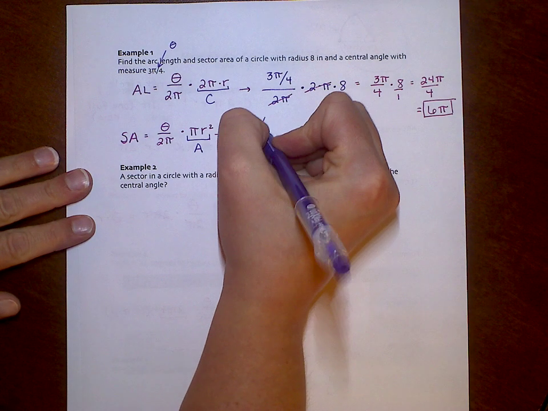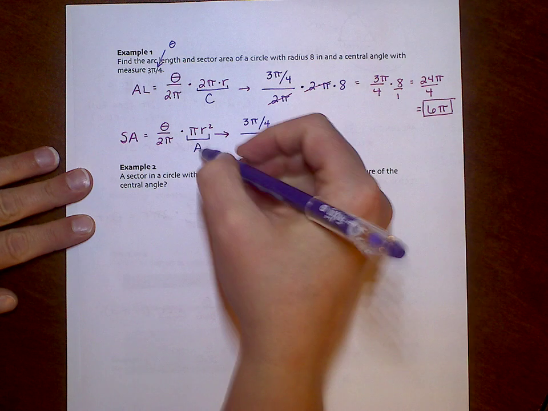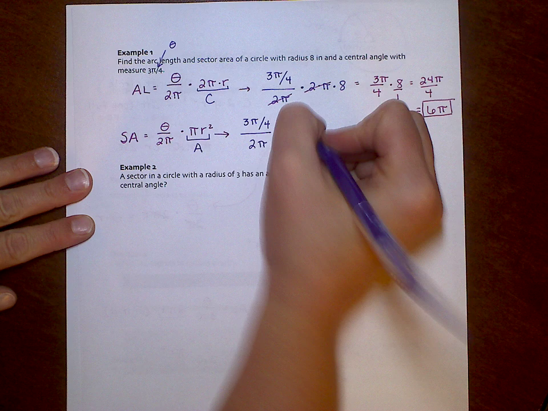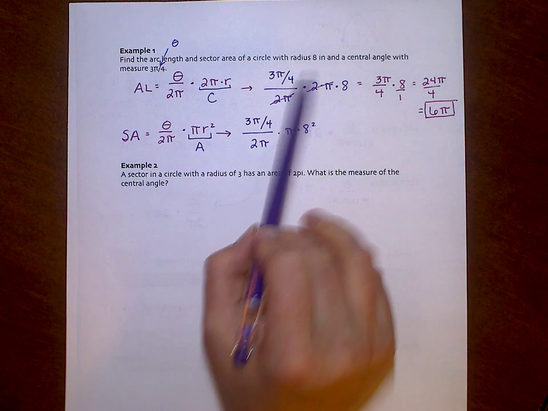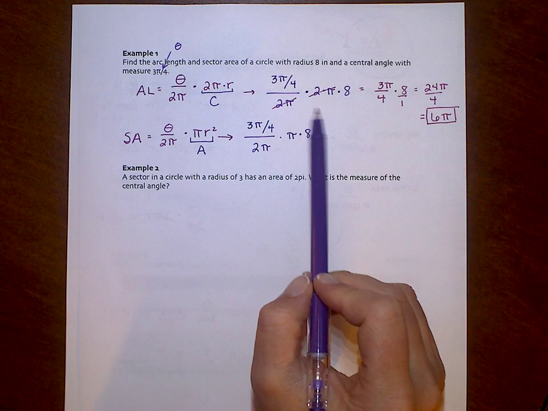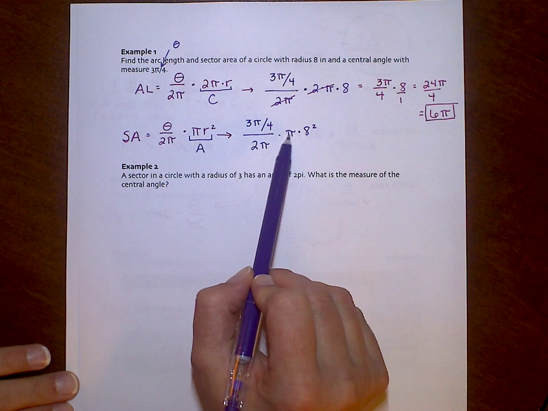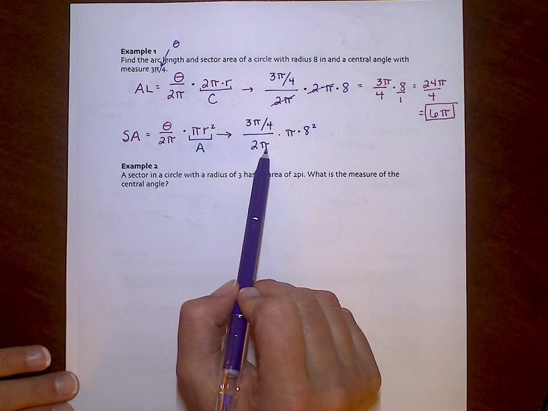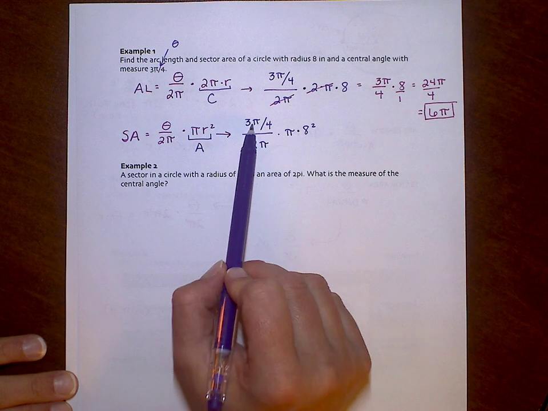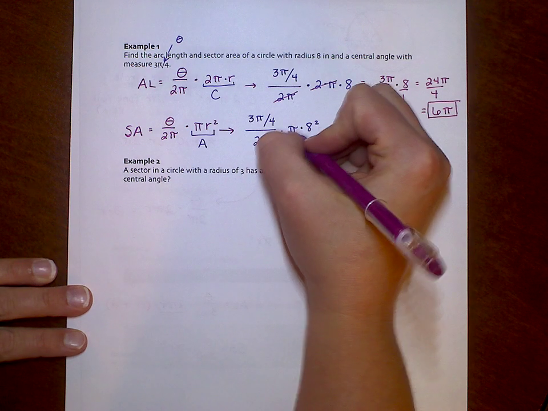So 3 pi over 4 over 2 pi times, and then pi times 8 squared. Okay, and I should point out, back here I went ahead and crossed out this 2 pi with this 2 pi because that's just what we had done before. You technically have 3 pi's going on here. And so one of these is going to cancel with that 2 pi down there. This is on the bottom of a fraction. These are both in the numerator of a fraction. So one of these two is going to cancel. For consistency, I usually just cancel this one here with this one.